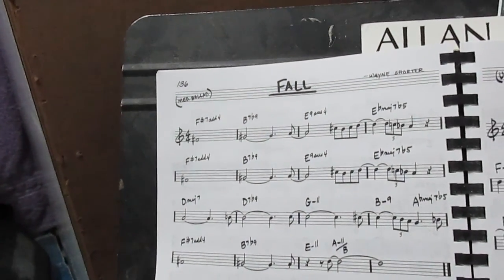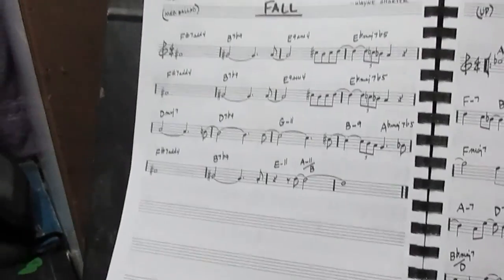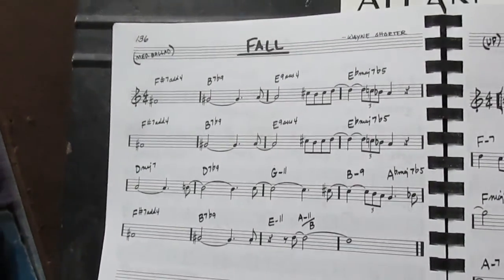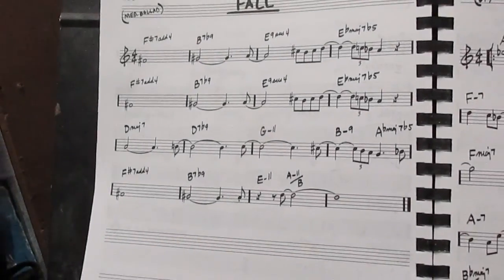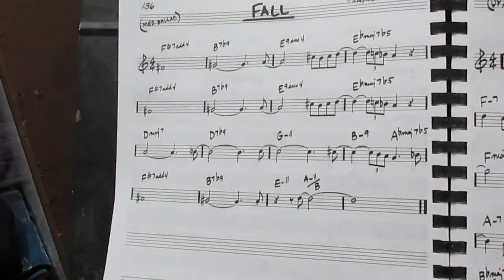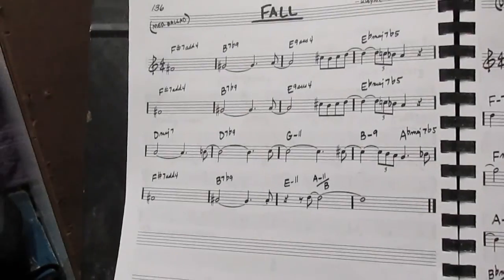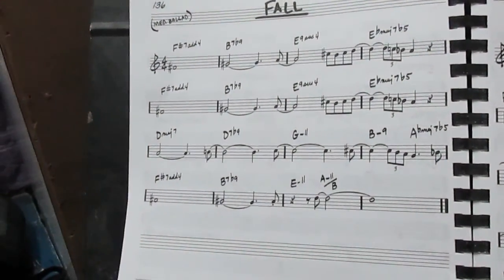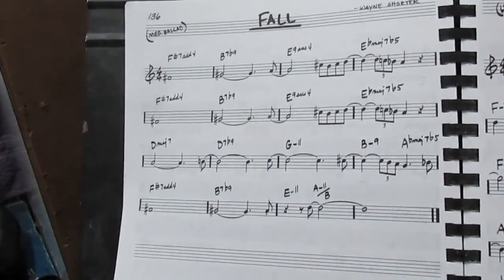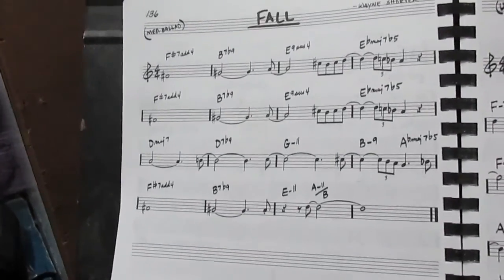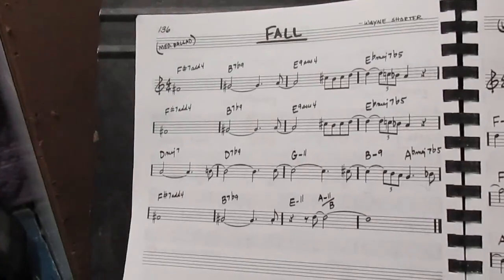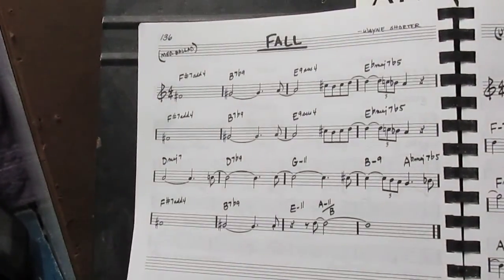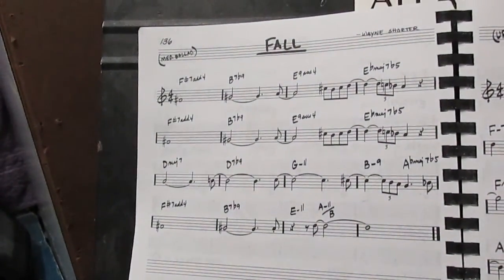That sounds like this. So that has a lot of movement in it, a lot of changes.